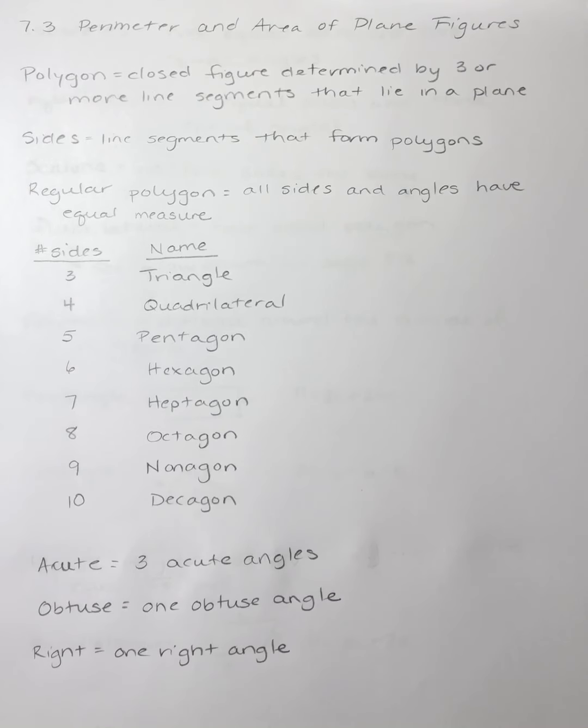All right, 7.3. Perimeter and area of plane figures. So a polygon is defined as a closed figure, and it's determined by 3 or more line segments that lie in a plane. Okay, polygons are shapes. The sides are the line segments that form the polygons.